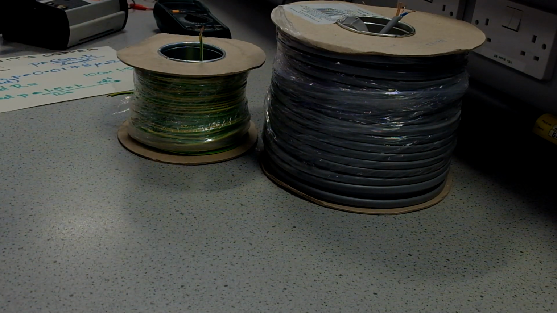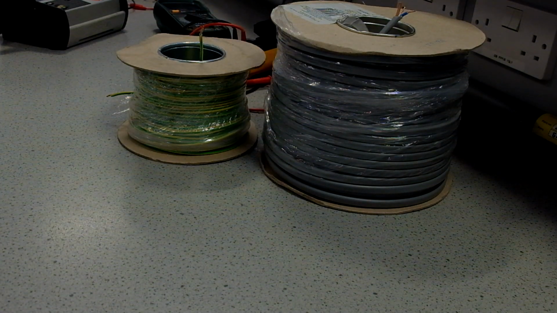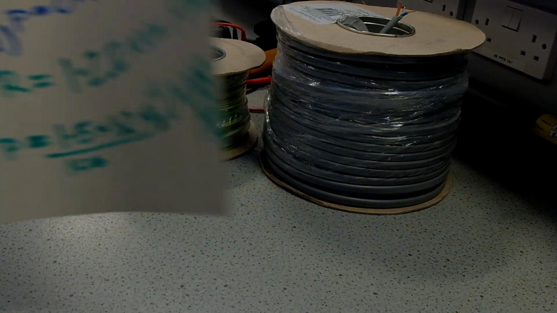So if we put in our 1.2 ohms as the measured value and do the calculation, we have 1.5 times 1.2 ohms divided by 100, and it comes out to be 0.018. So we put that up there.